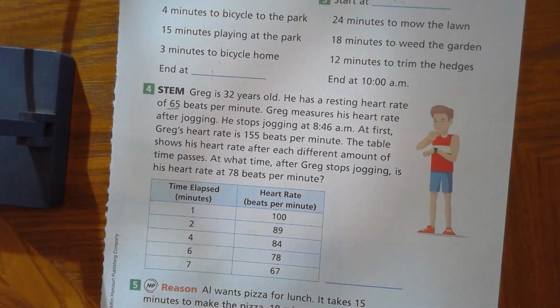Greg measures his heart rate after he's been jogging around, and then he stops jogging at 8:46 a.m. At first, his heart rate is 155 beats a minute. Woo, he jumped up there. The table shows his heart rate after each different amount of time passes. At what time, after Greg stops jogging, is his heart rate 78 beats per minute? Okay?